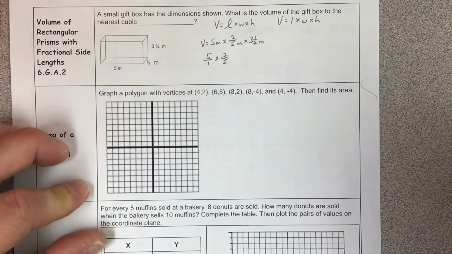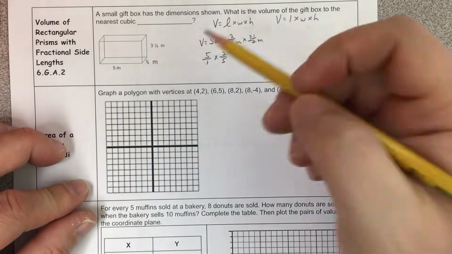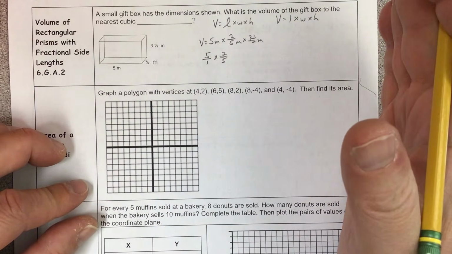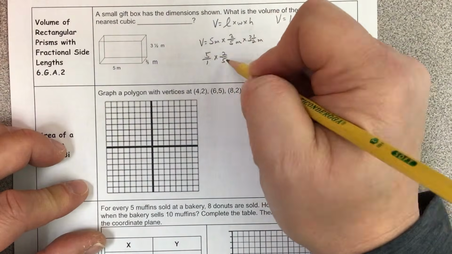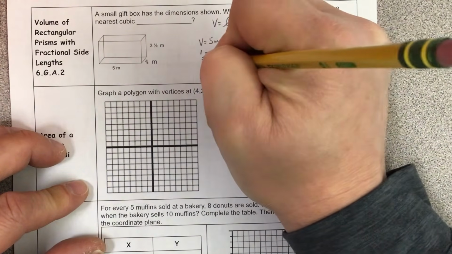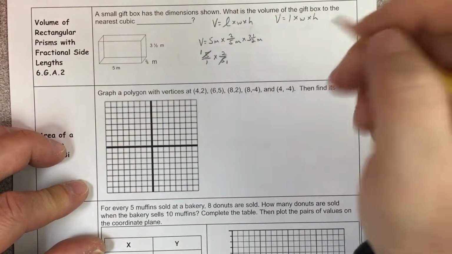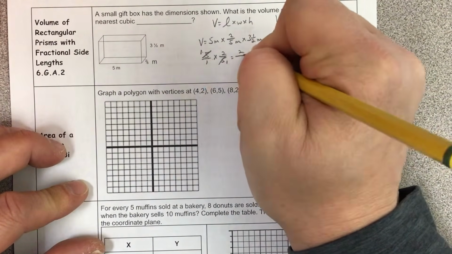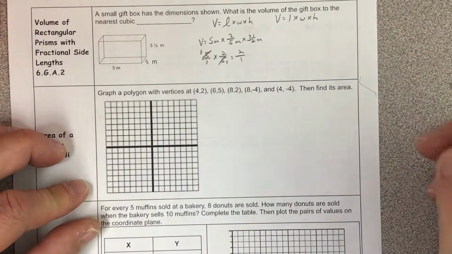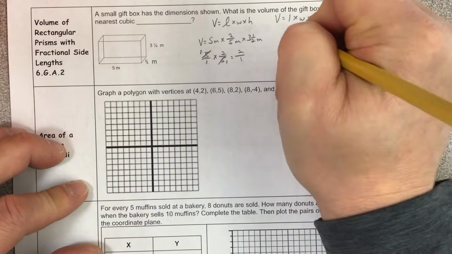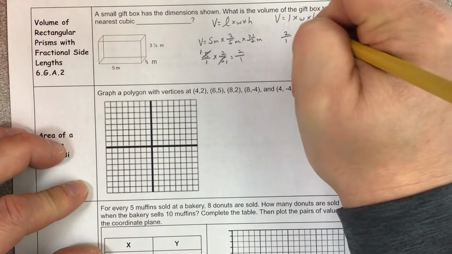Now I'm going to use that cross canceling to make these numbers easier to work with, which means I look at diagonals, 1 and 2. There's nothing other than 1 that'll go into both of those, but 5 and 5 can both be divided by 5. So 5 divided by 5 is 1, 5 divided by 5 is 1. 1 multiplied by 2, and 1 multiplied by 1. So I have 2 over 1. So now I have 2 over 1 multiplied by 3 and 1/2.